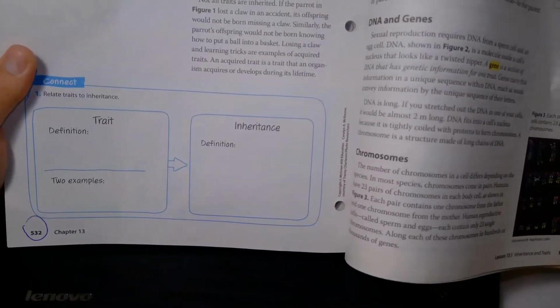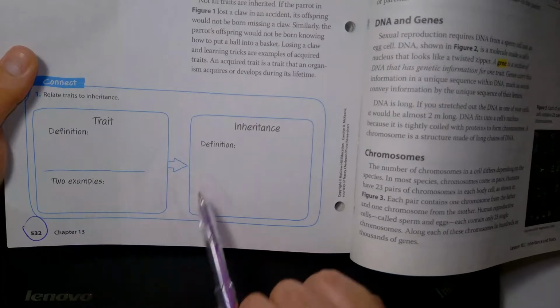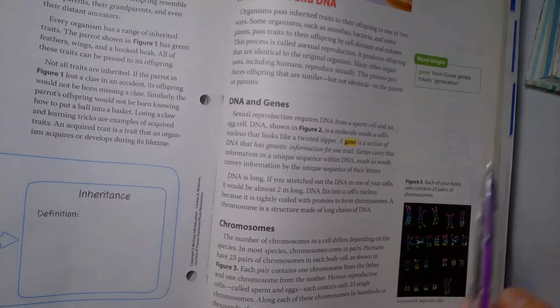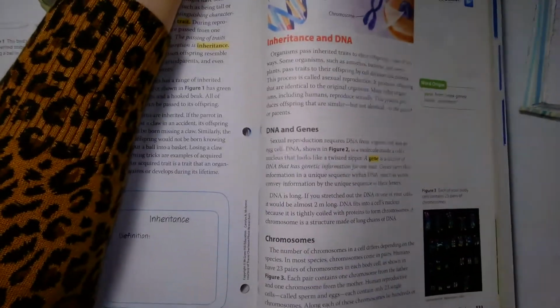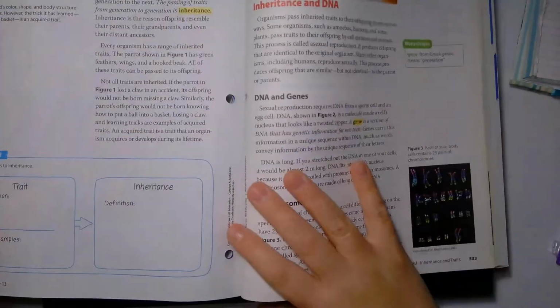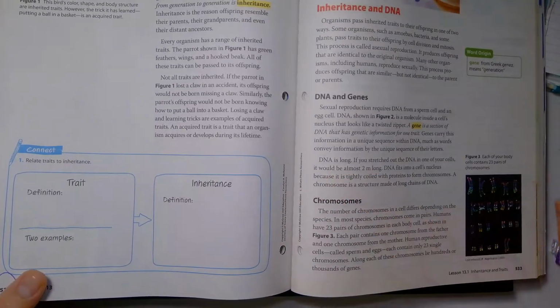Don't forget that as you're reading, you're supposed to be answering anything that's like this, okay? Anything like that, the foldables, pretty sure you're supposed to be doing. So when I'm checking and putting in grades, if you didn't do them, I'm taking points off.